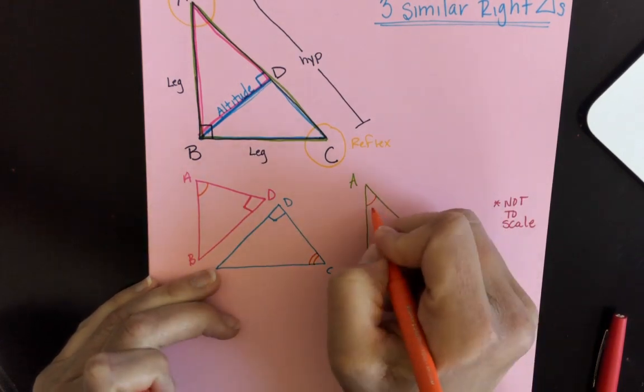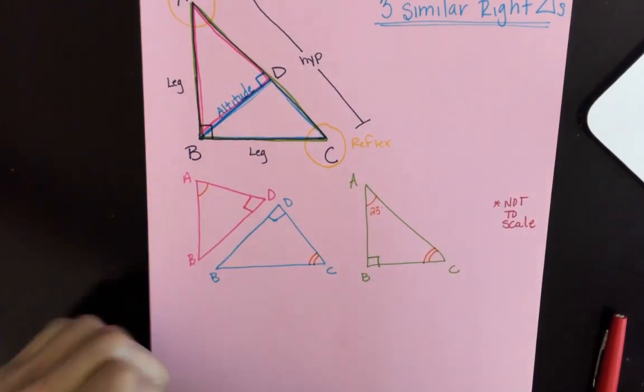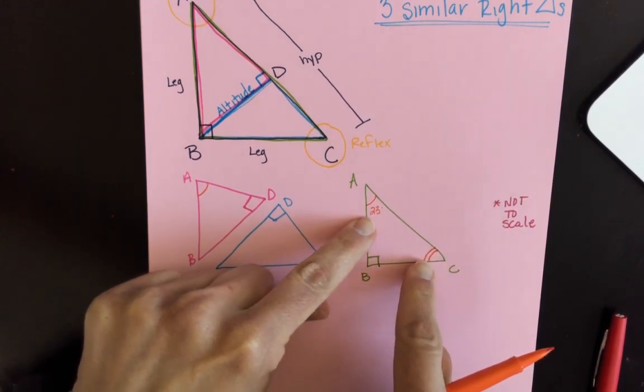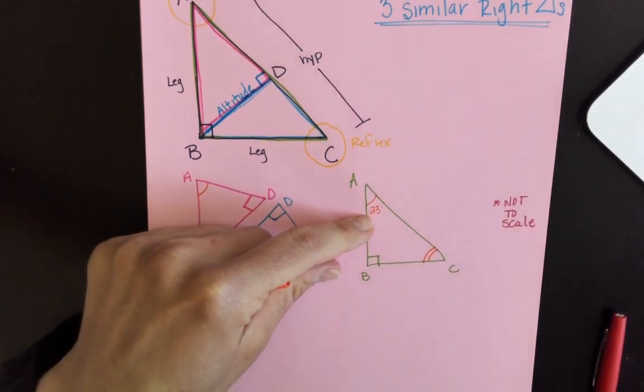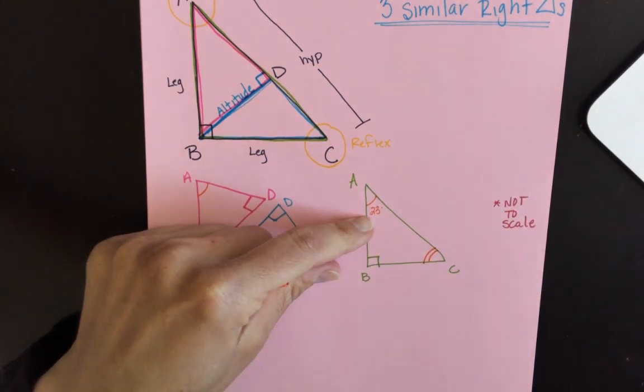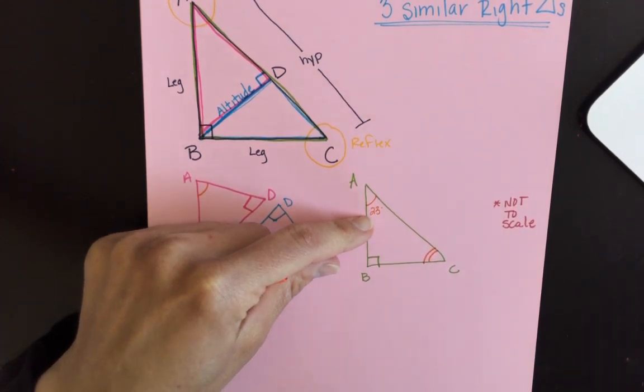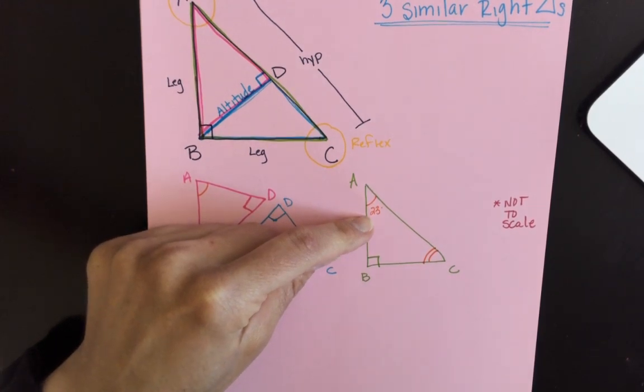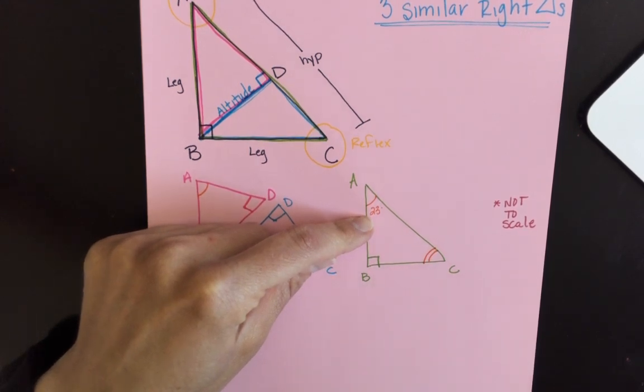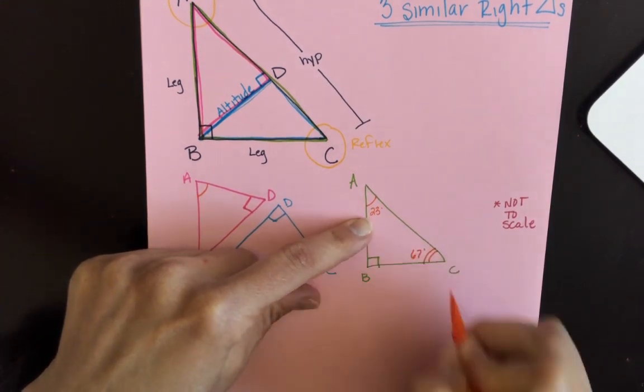I typically ask you guys to do this in class, but if this angle A is 23 degrees, somebody tell me what angle C here has to be. Good, 67 degrees, because we know they have to add up to 90.